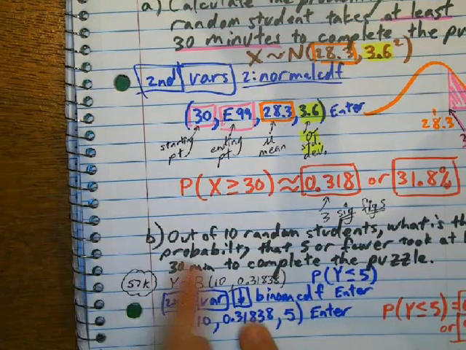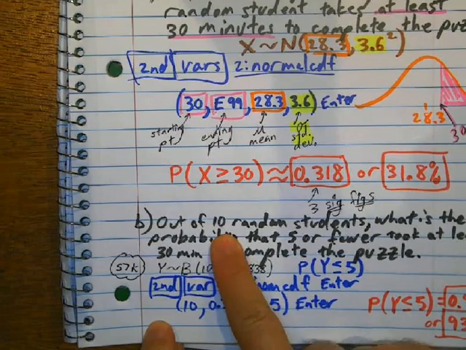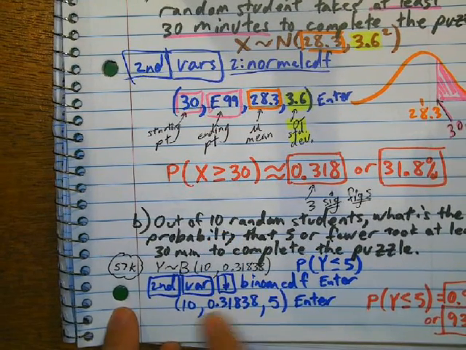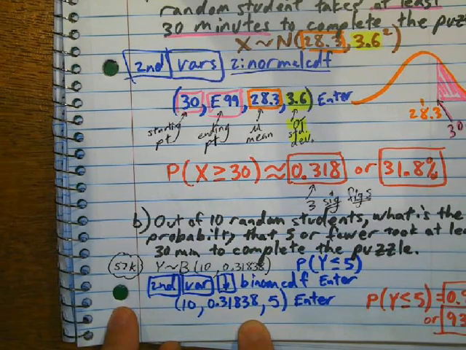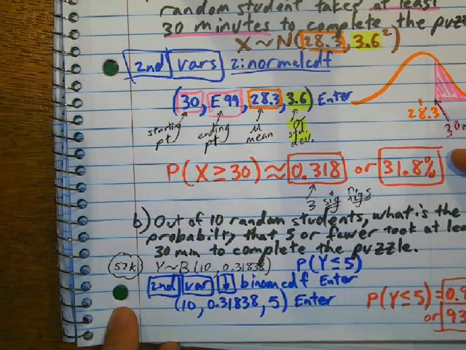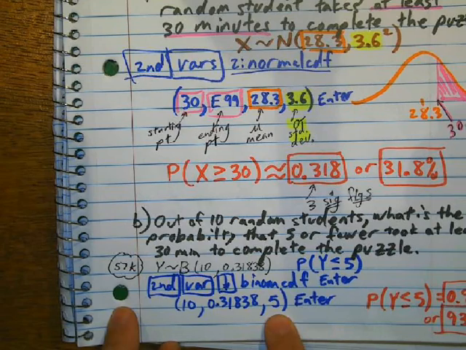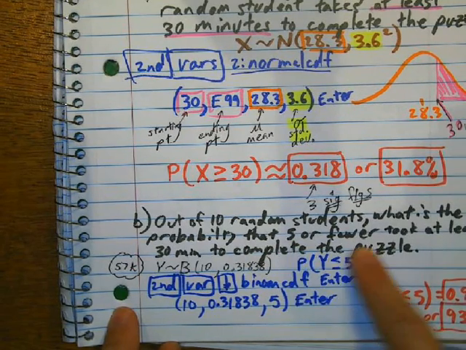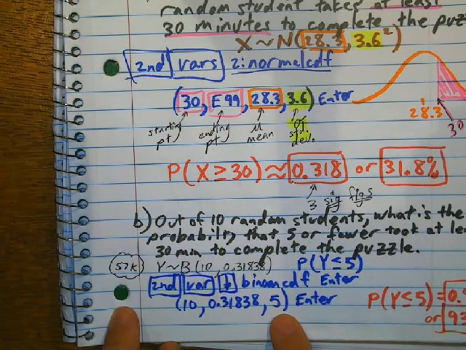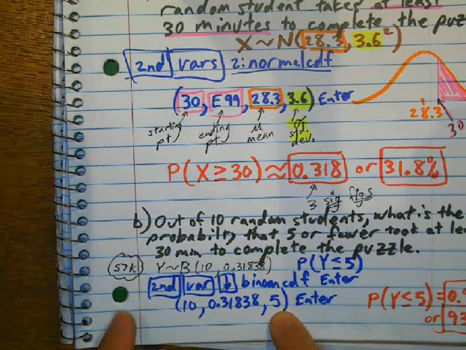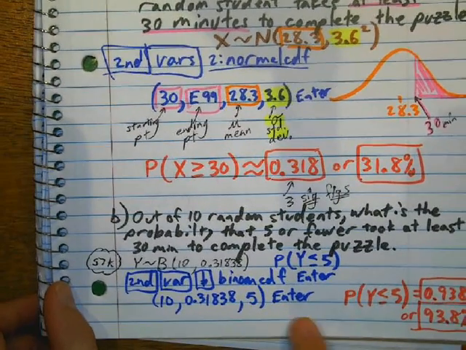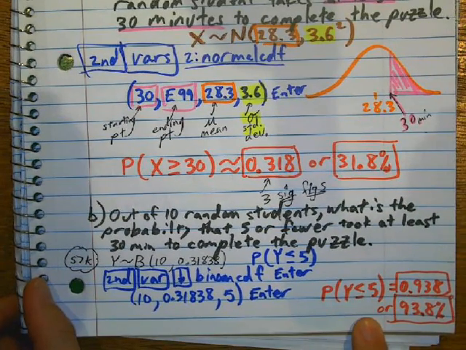Now, same situation. 10 random students, so we're going to have a 10 here. The probability, which we just figured out in part A, and then we want to find the probability that 5 or fewer students took this amount of time. So we're going to put 5 here because we want to find 5 or fewer students. Then you hit enter, and you get your probability.